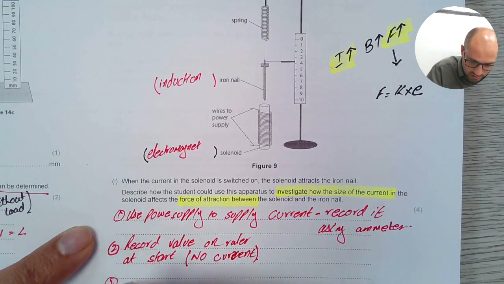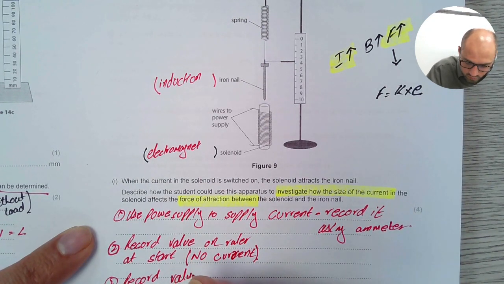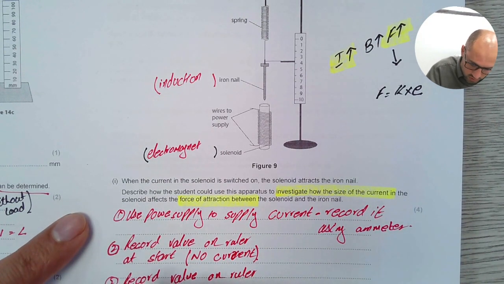Number 3, I'll then say record value on ruler again once current is switched on.